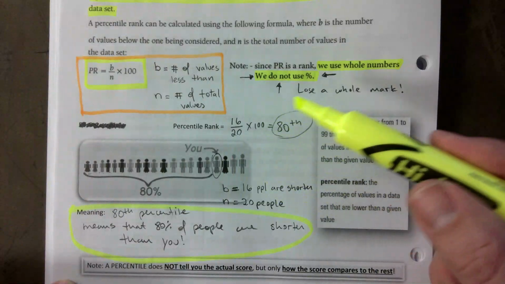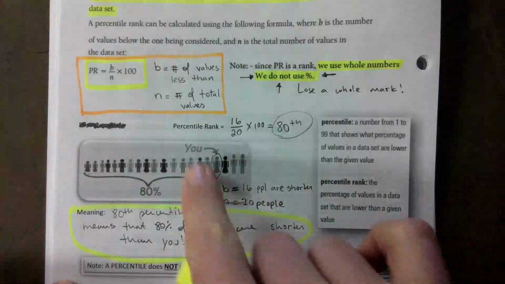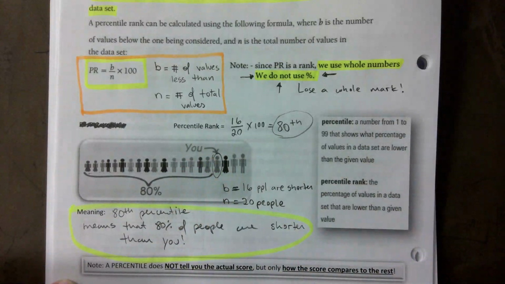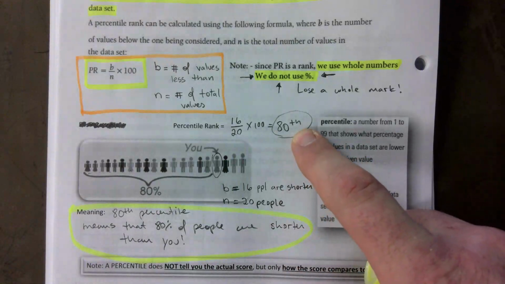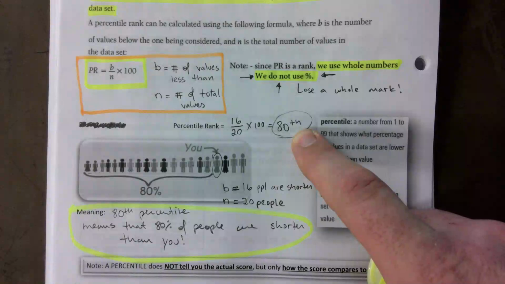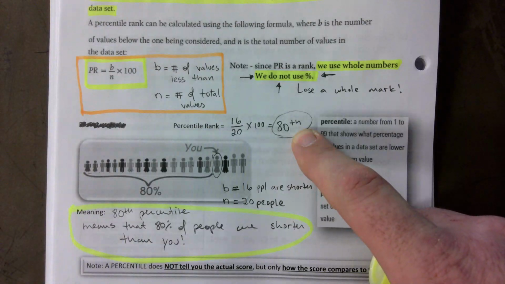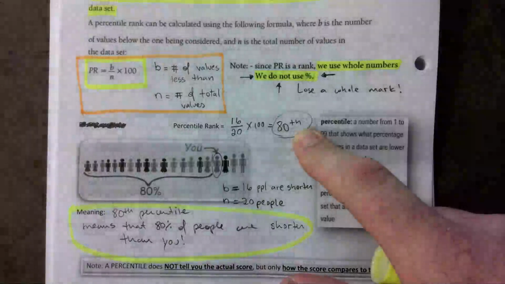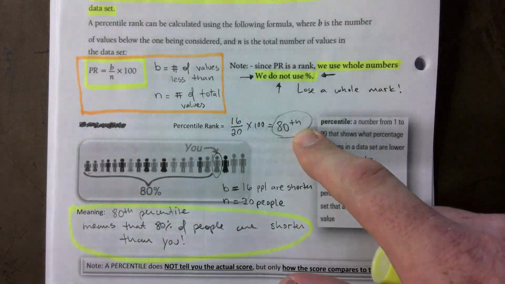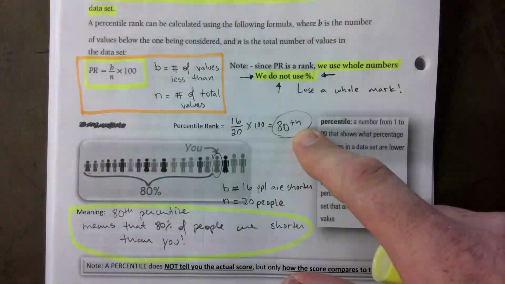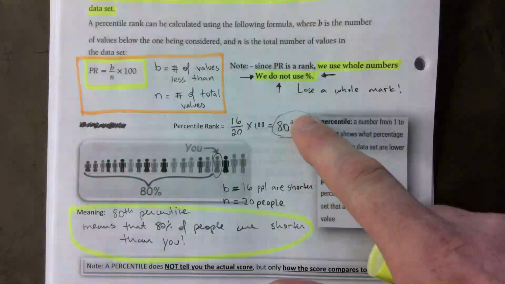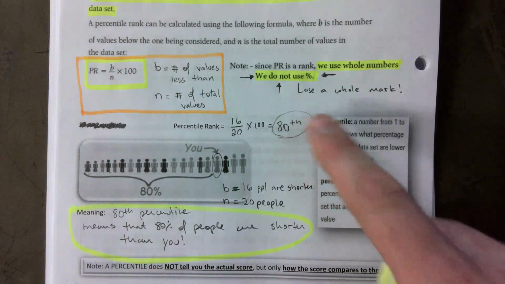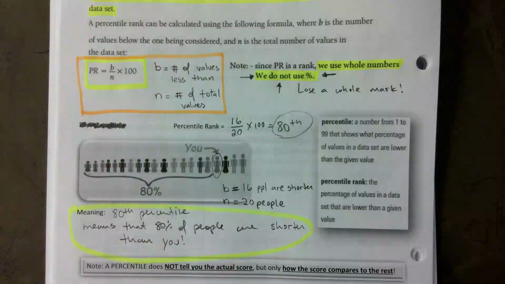But notice this. Do we know the height of you in this case? We don't. But we know that if you're in the 80th percentile in terms of your height, you're on the taller end, wouldn't you agree? Because most people are shorter than you. But you have no idea what your actual height is in this case. Okay? So keep that in mind. Your actual score is not necessarily given by the percentile rank. It just ranks you compared to everybody else.